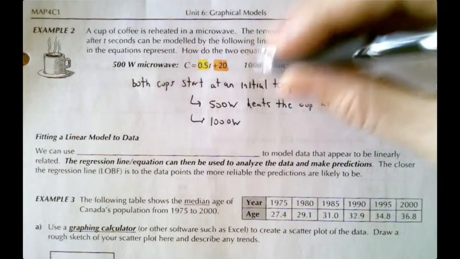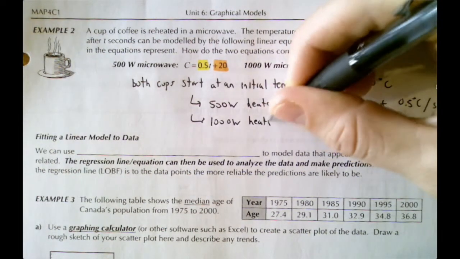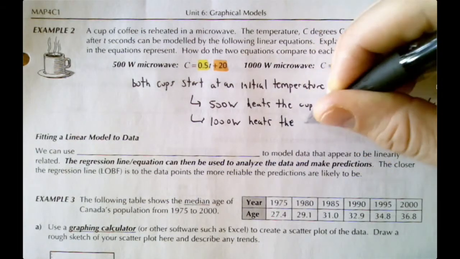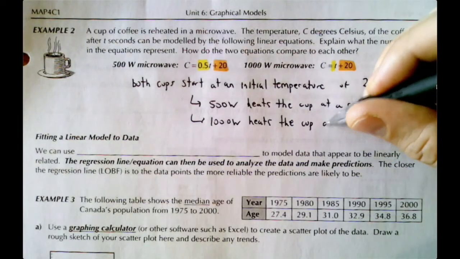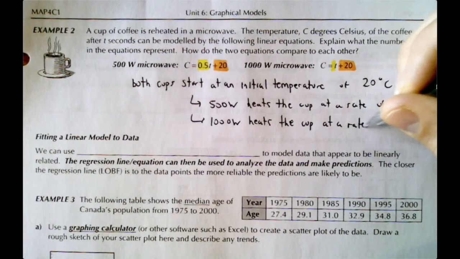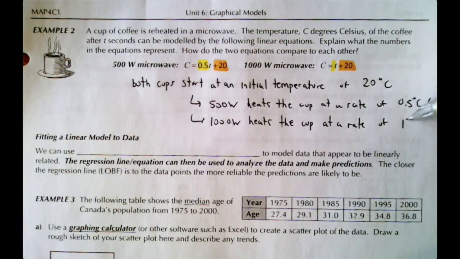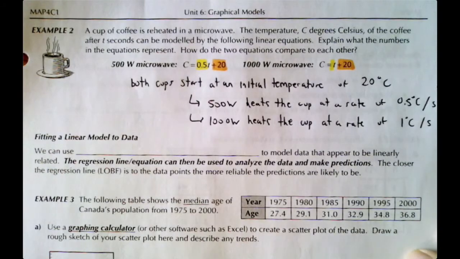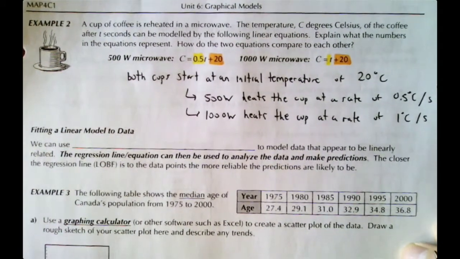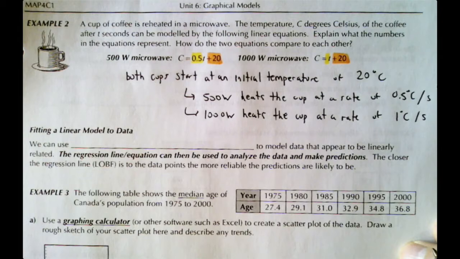And the 1000 watt would heat the cup, or I suppose the coffee in the cup, at a rate of 1 degree Celsius per second. So even though they both start at the same temperature, the 1000 watt microwave is going to heat it up twice as fast.